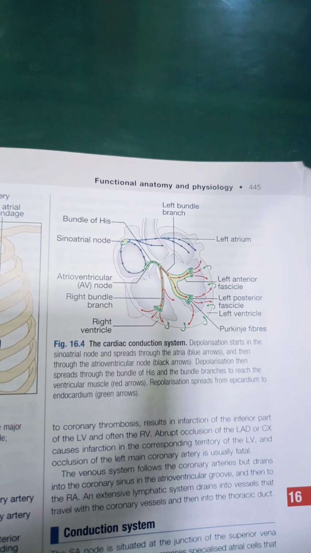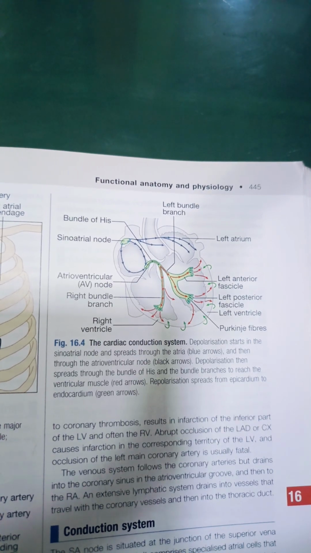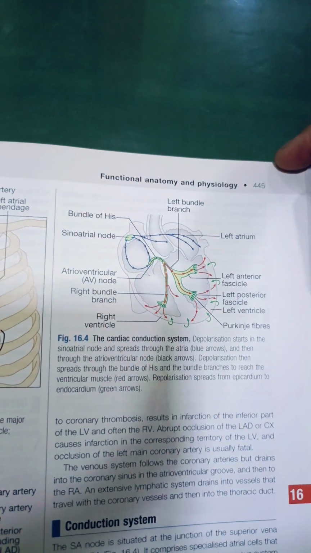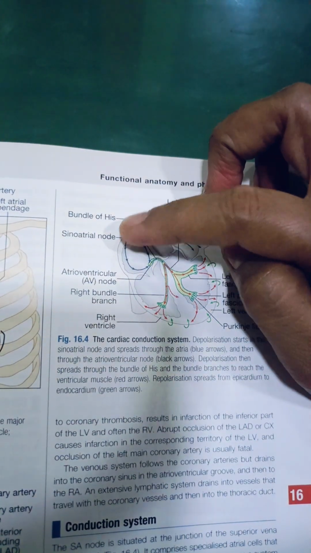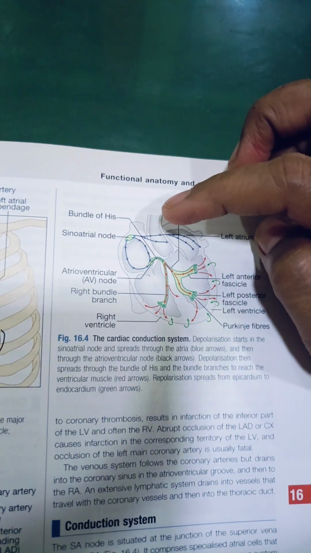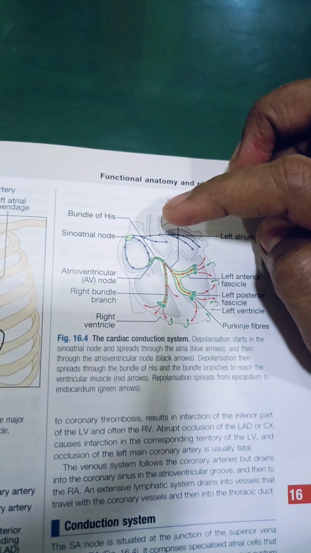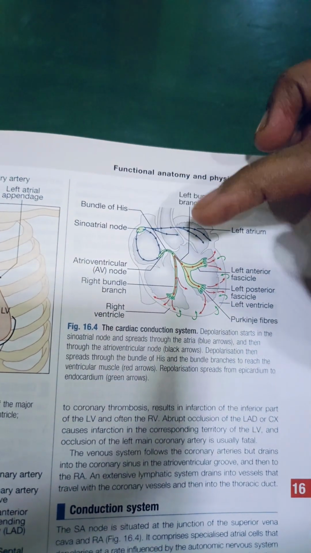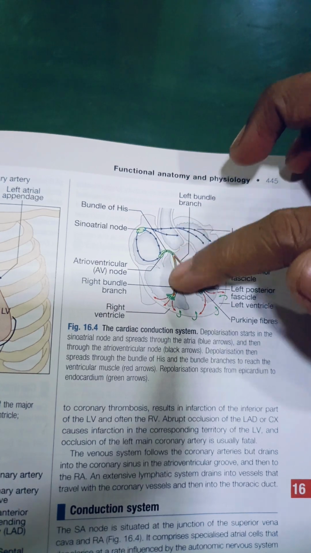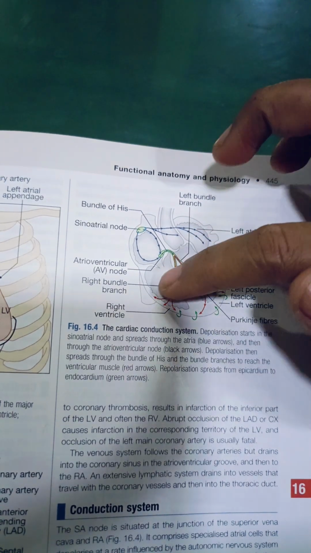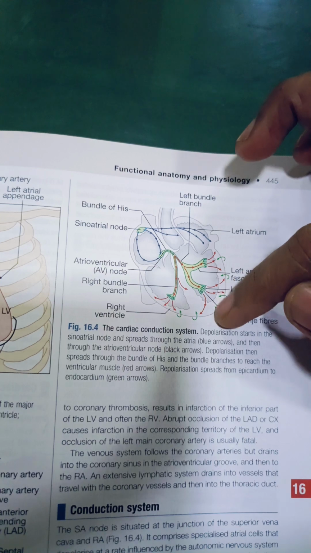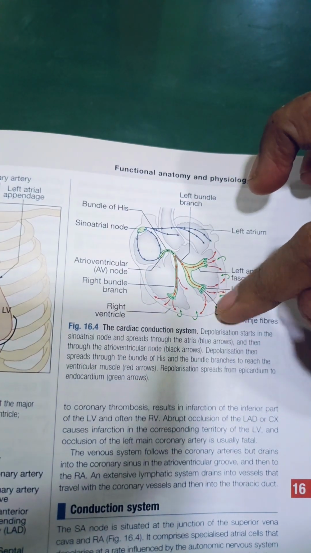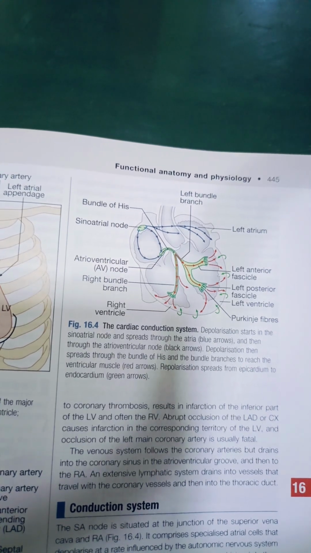Now the conduction system of the heart. The SA node is situated at the junction of the superior vena cava and right atrium. The SA node, AV node, right and left branches, down to the Purkinje fibers make up the conduction system of the heart.